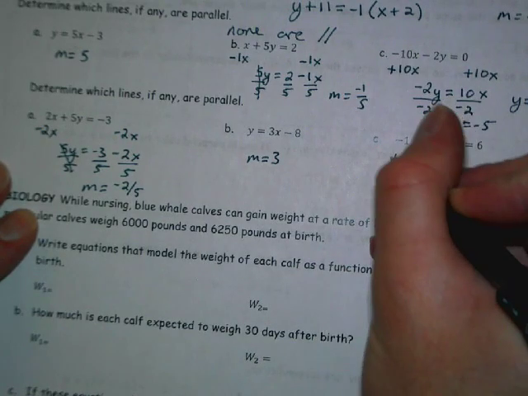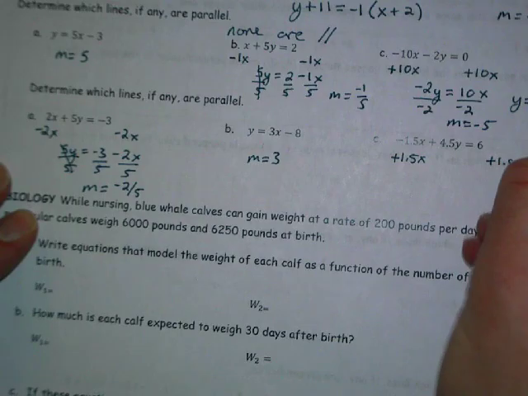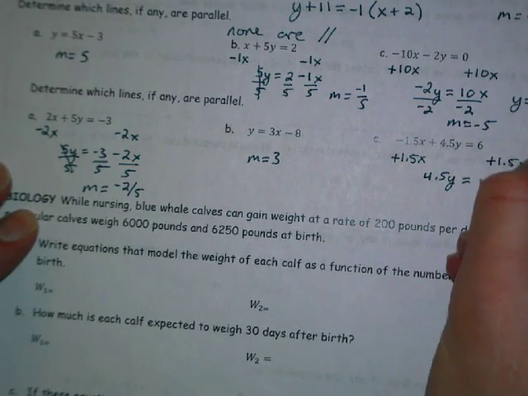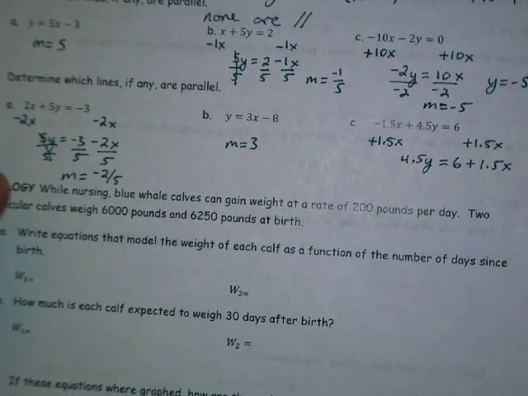So if we check the third one, same steps again. Move the x over, add 1.5x. 4.5y equals 6 plus 1.5x, and then last, divide by what? 4.5.